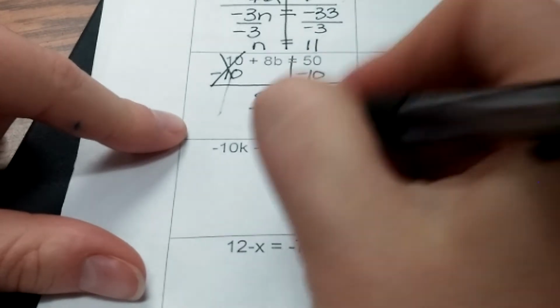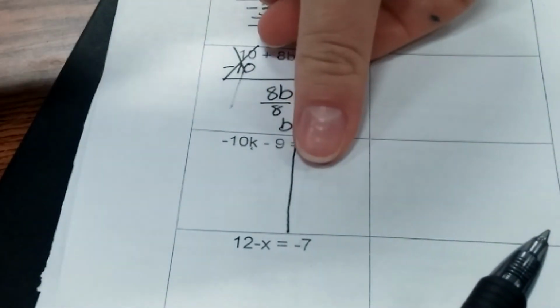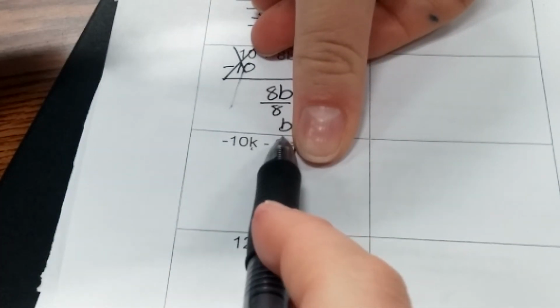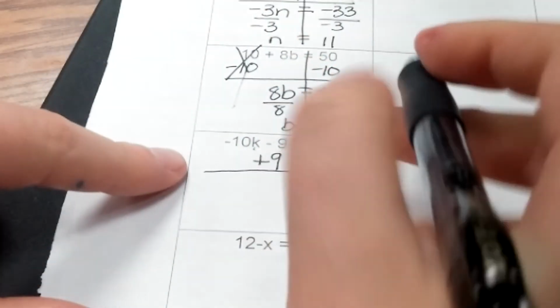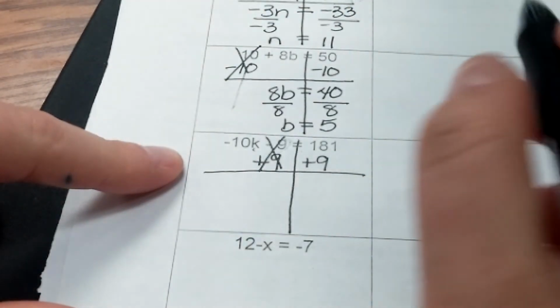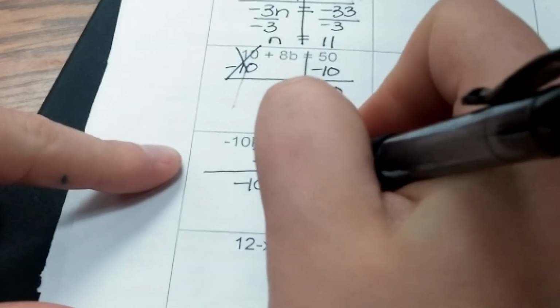Example 3. My variable is k. It's on the left, so I'm focused on the left. I need to find my constant. It's the number only, so my constant is the minus 9. In order to cancel a minus 9, I need a plus 9. So I'm using opposites here. Minus 9 and plus 9, they're gone. So I'm left with negative 10k is equal to 181 plus 9, which is 190.